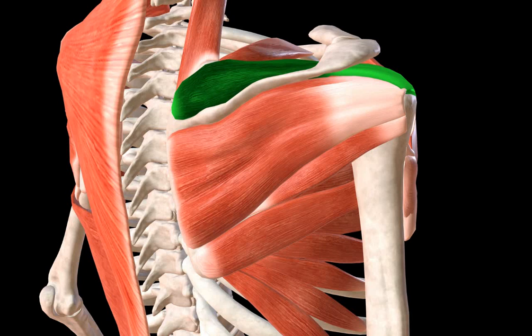So the supraspinatus is involved in shoulder abduction, particularly the early phases of shoulder abduction, from approximately 10 to 20 degrees of the beginning of the movement. But there is research to show that depending on the position of the glenohumeral joint, the supraspinatus can act as both an internal and an external rotator, confusingly.